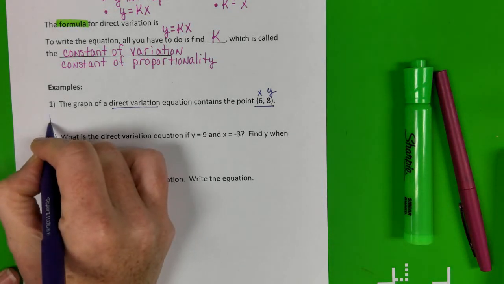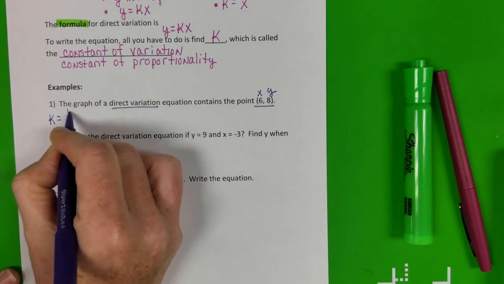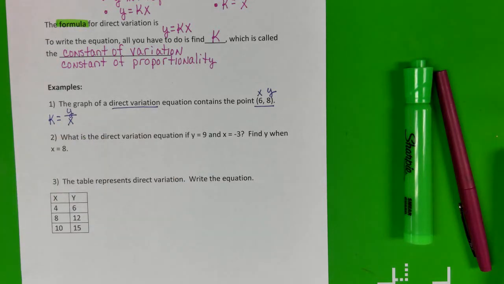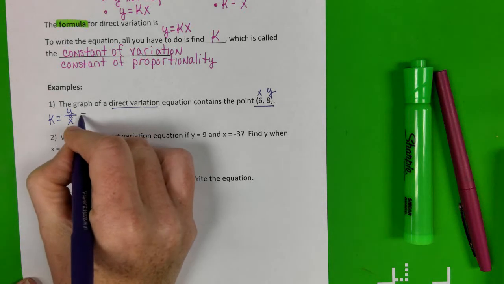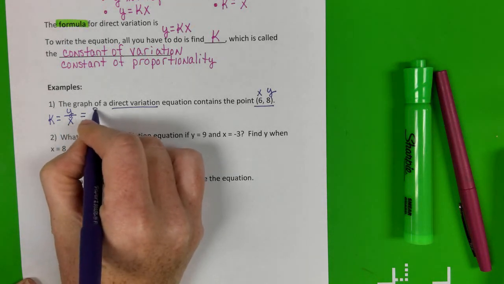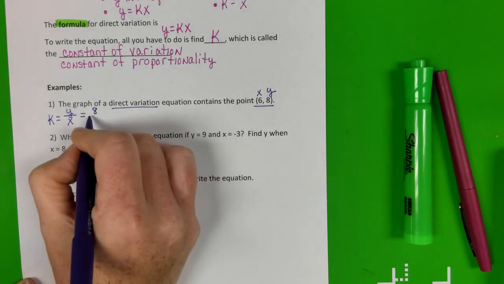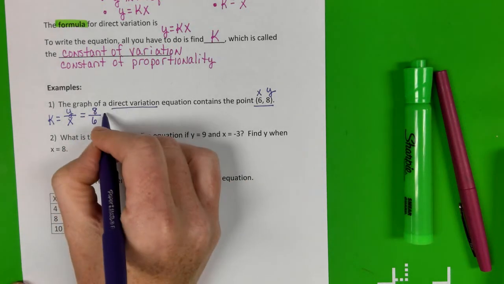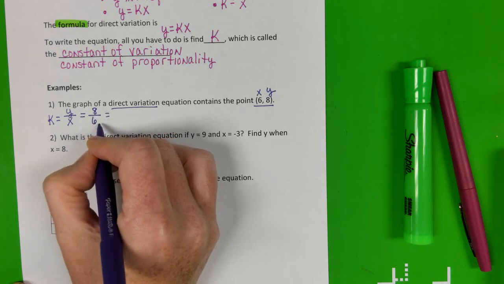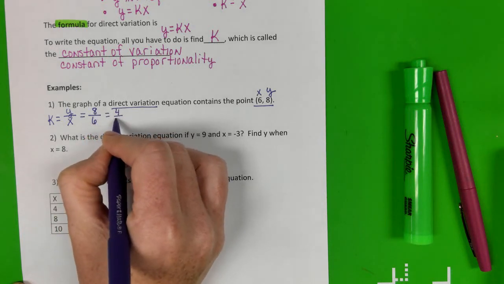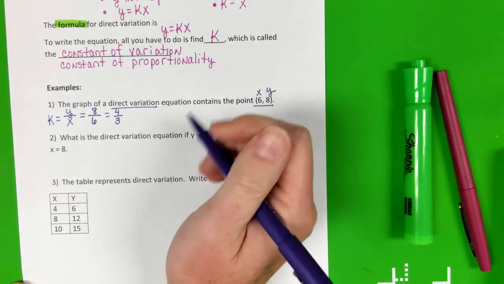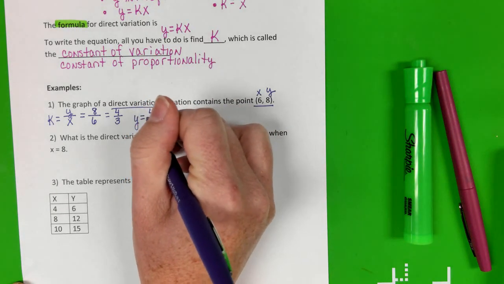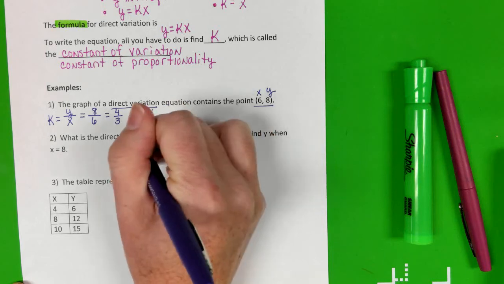To find k, all we have to do is y divided by x, and then we can write our equation. If I look at this point, the y is 8, the x is 6, and we want to make sure we simplify that. 2 goes into both of those, so that would be 4/3. So our k value is 4/3, which means our equation is y equals 4/3 x.